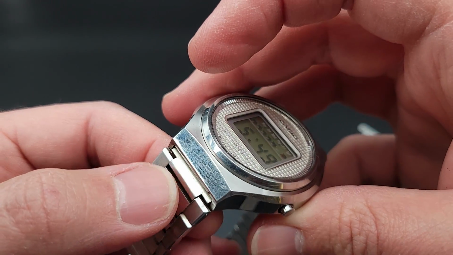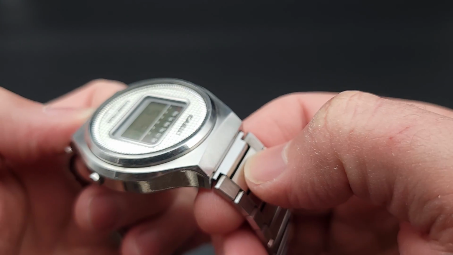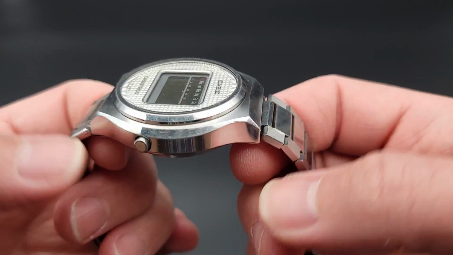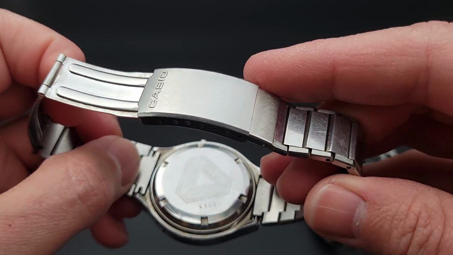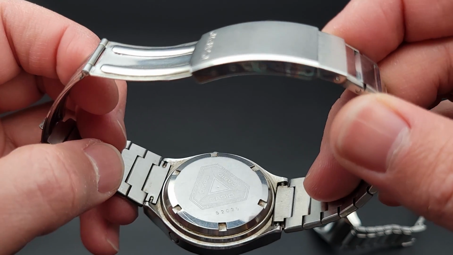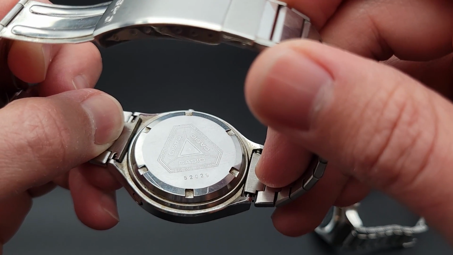These are, you know, all of the rest of the finishing matches. So this one is an early Casiotron end link, but I'm not sure what it is. But the more common ones are these.